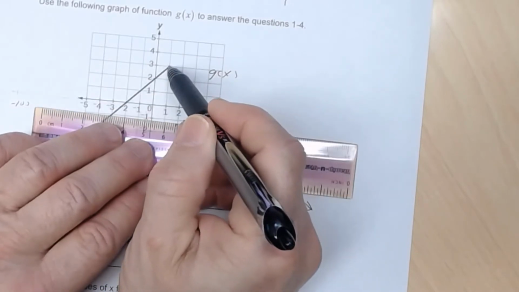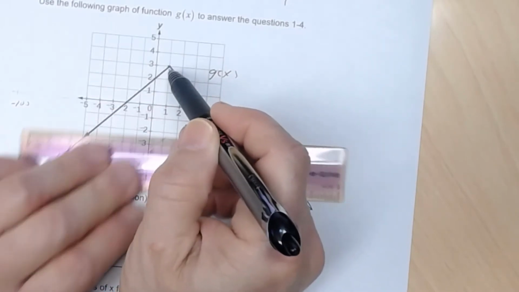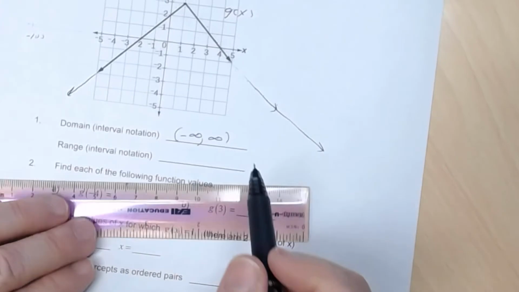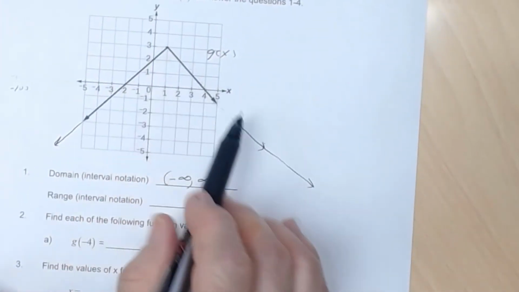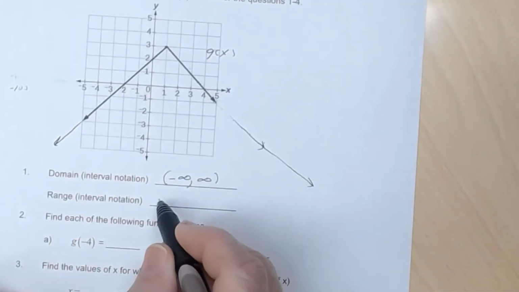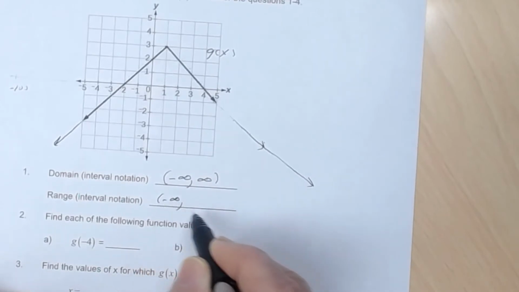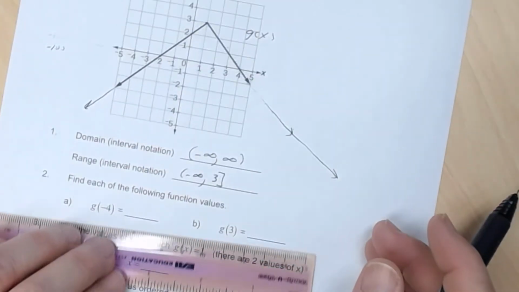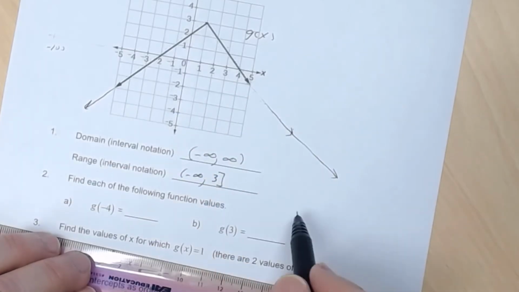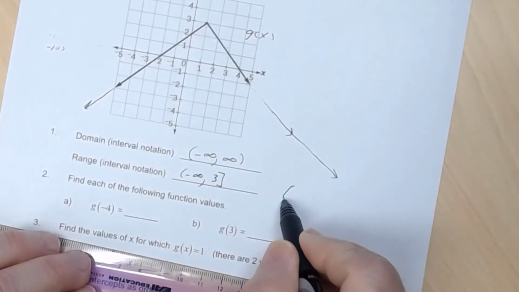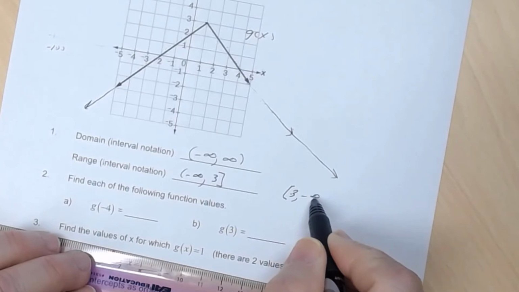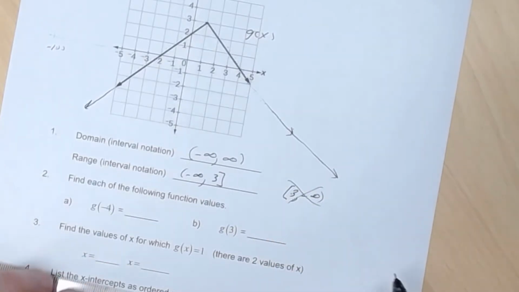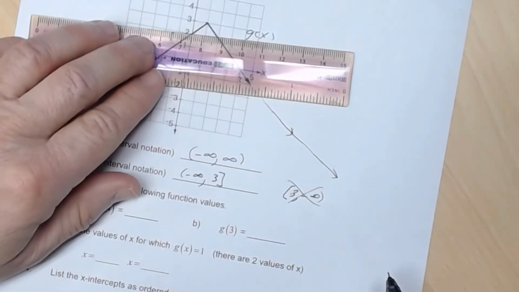Now this point right here with that y value of 3 is a point on the graph, so we need to use a bracket when denoting that 3 that we're going to write. So you're going from negative infinity with parentheses all the way to 3 with a bracket. Now remember, always go from smallest to largest. So don't say 3 to negative infinity. Okay, so don't do this. That's incorrect. You must go from smallest to largest.